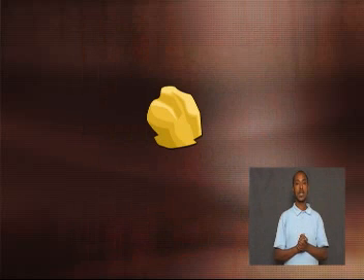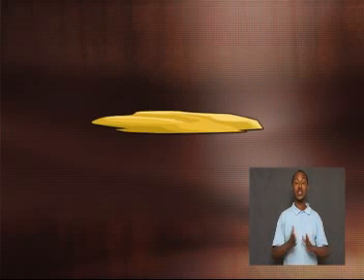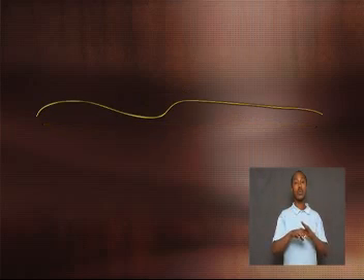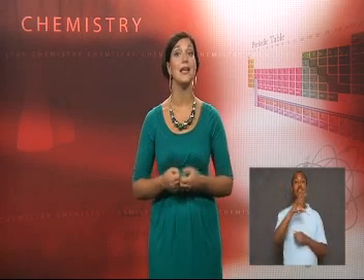Ductility allows a substance to be drawn or pulled into long pieces, such as wires. Metals are both malleable and ductile because in a solid structure, their bonding is the same in every direction.